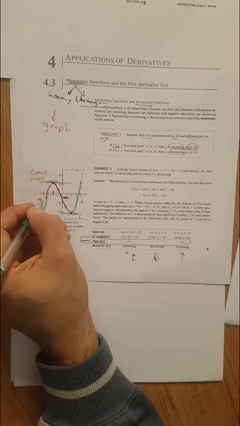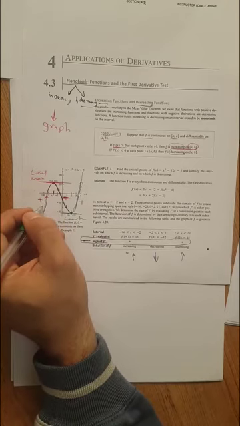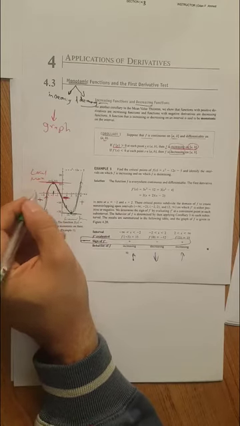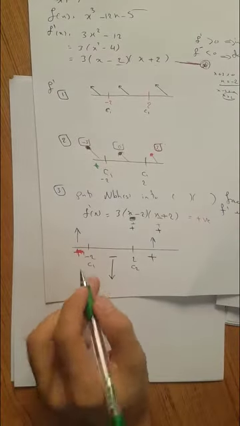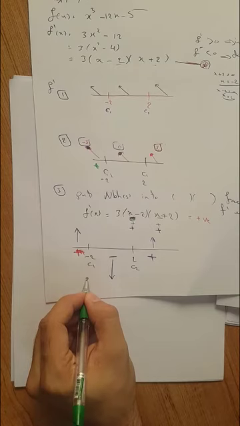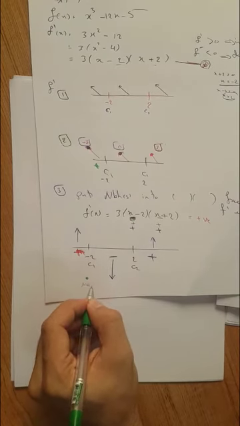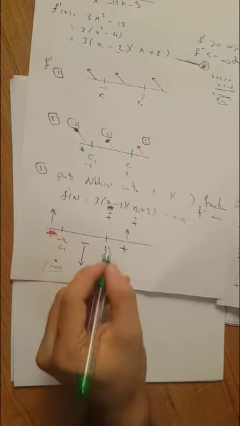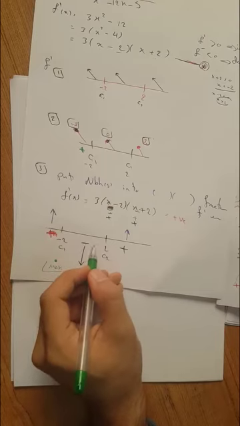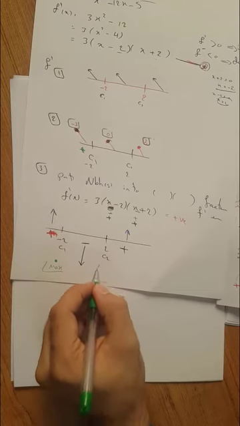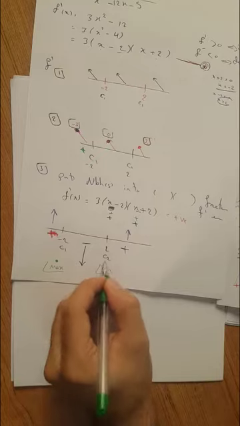So in that case, we have the value changed from positive to negative, which means that at that point we have a local max. Also, if we have a change from negative to positive, we have a local min.